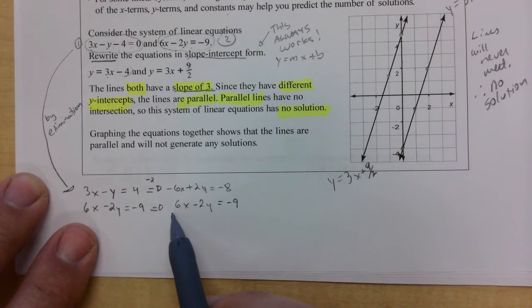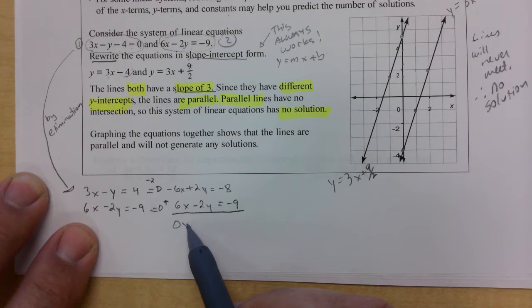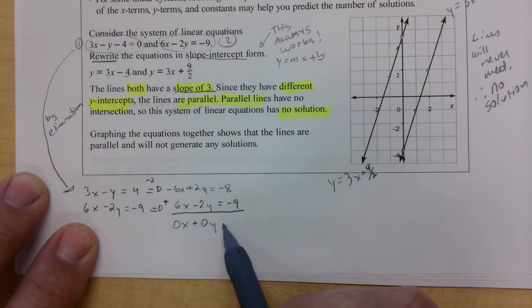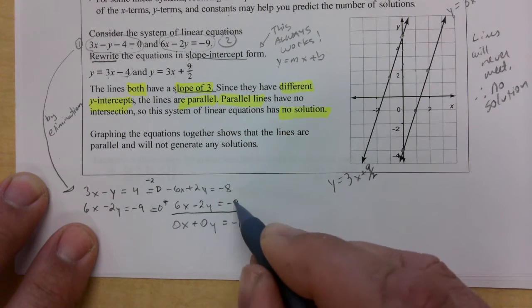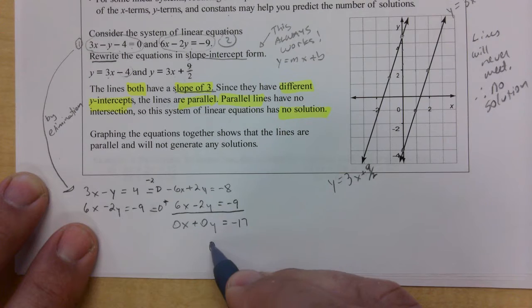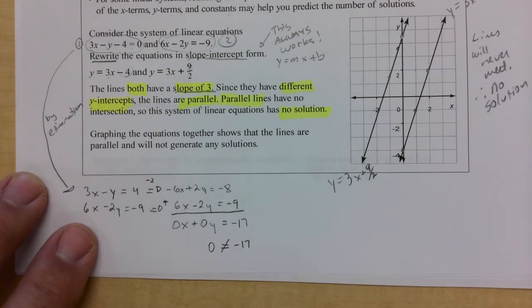If you were to now add these two up, if you add both equations, you get 0x plus 0y is equal to -17. So 0 is equal to negative 17, which is not true, right?